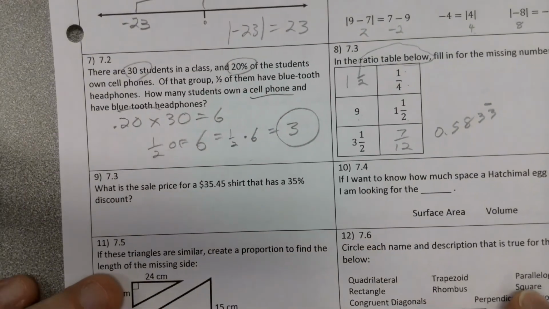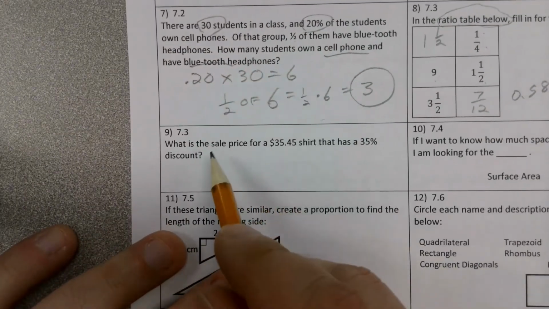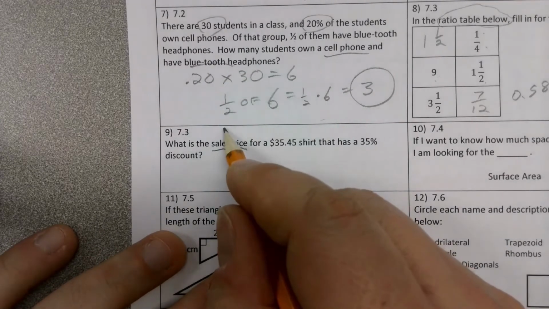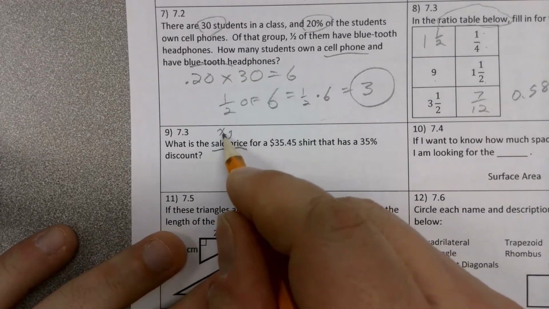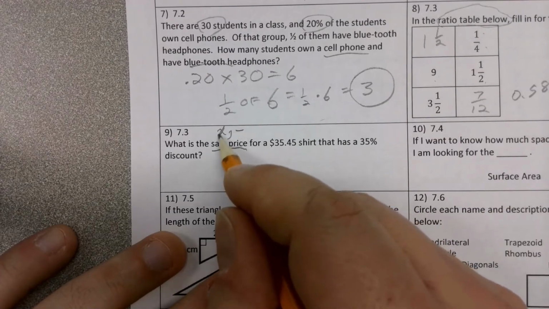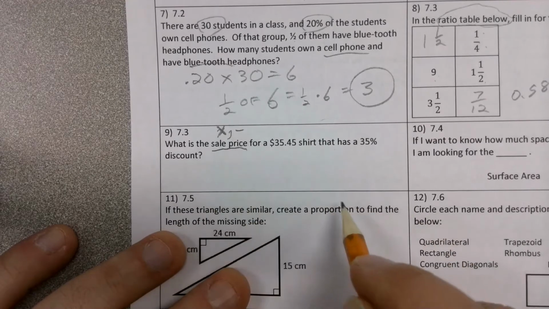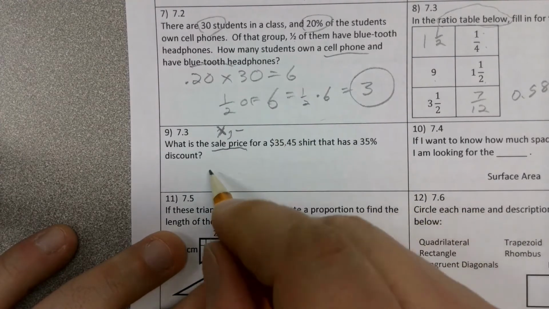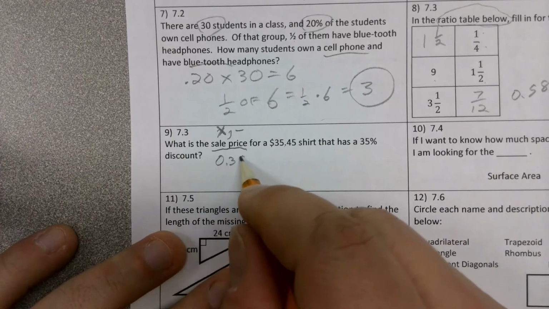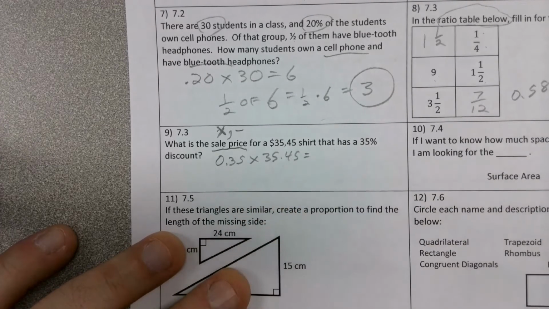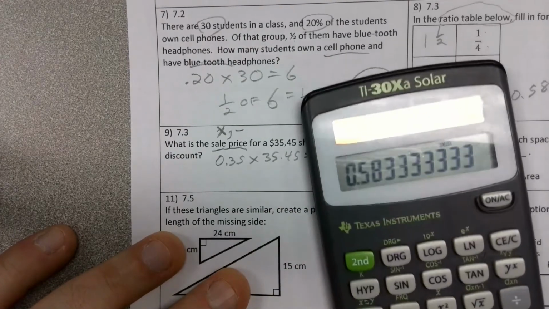So for this next problem, they're asking for sale price. That's going to be two operations. You're going to be multiplying, and then you're going to be subtracting. So first you're going to do 35% of the cost. So 0.35 times 35.45. This is where the Desmos calculator also comes in handy.